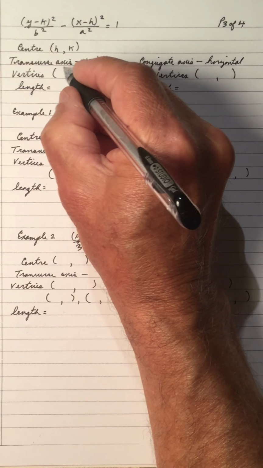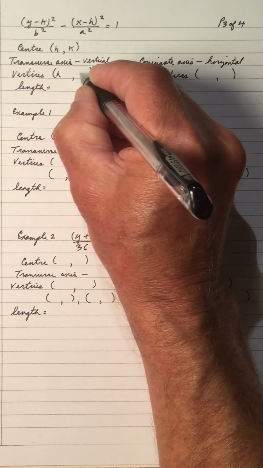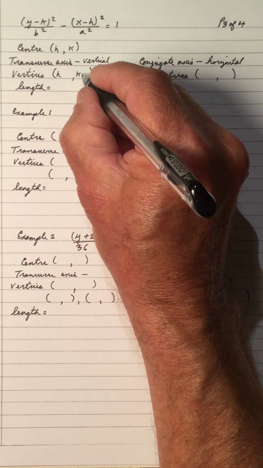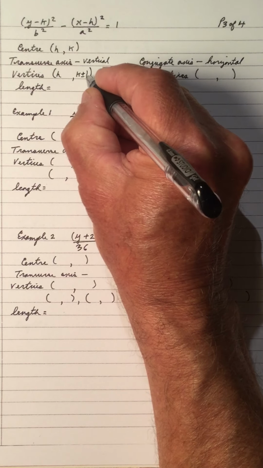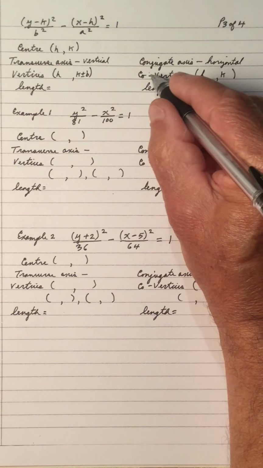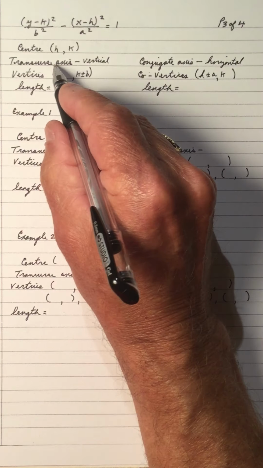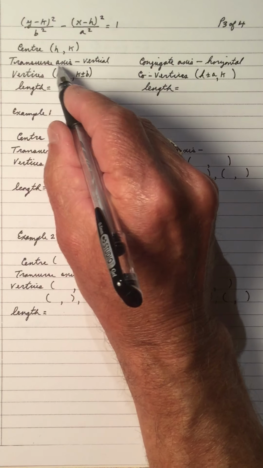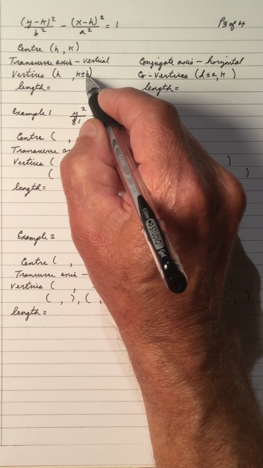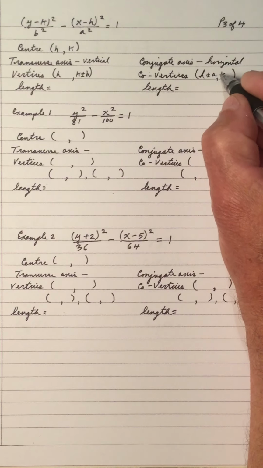And the vertices, we have an h and a k. But the vertices lie on the transverse axis, so this is a plus or minus b. And this is an h and a k, so the co-vertices are added plus or minus a. Again, the vertices lie on the transverse axis, and because the transverse axis is the y, the vertical, then the b is added to the y value, which is the k, and reverses here.